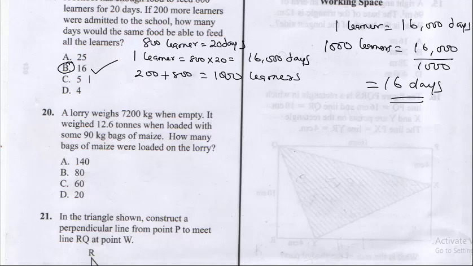Now to solve this question, first of all, you need to know the lorry weight is actually 7,200. This one says it now weighed 12.6 tons when loaded with some 90 kg bags of maize. So lorry plus maize now weighed 12.6 tons.